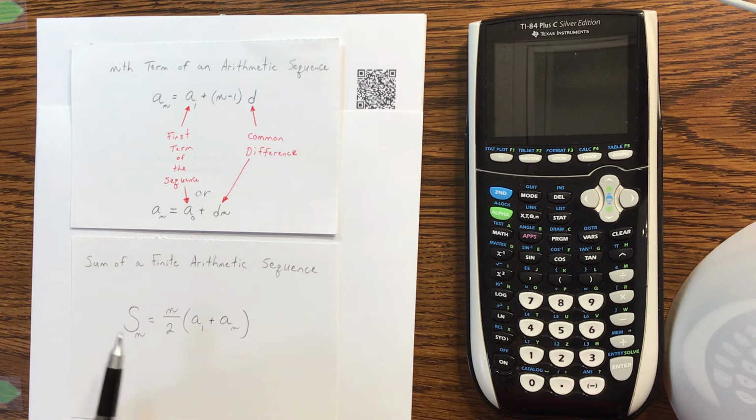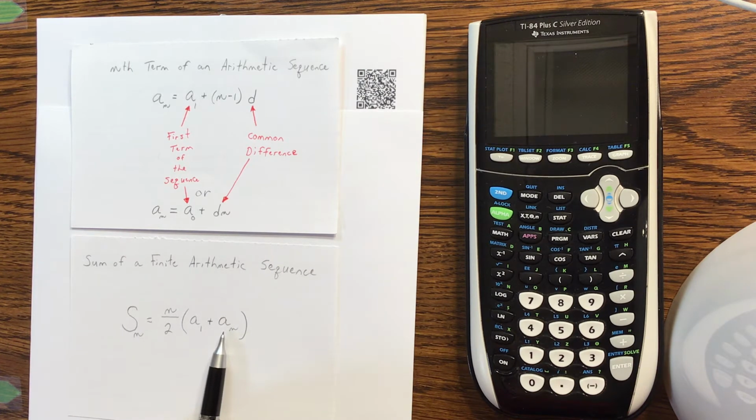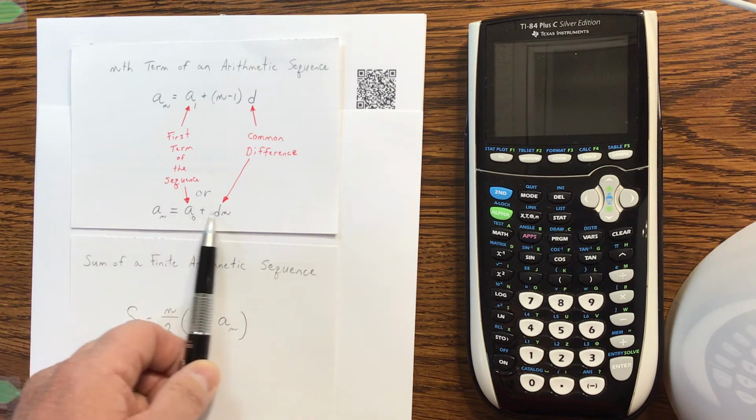So let's say we want to find the summation of the first 4 terms of an arithmetic sequence. Once again, you just need to know how many terms you're adding up. You need to know the first term of the sequence, and you need to know the nth term. So if we're trying to find the first 4 terms, we need to know what the 4th term of this sequence is. And to do that, we go back up and use these formulas up here, okay?